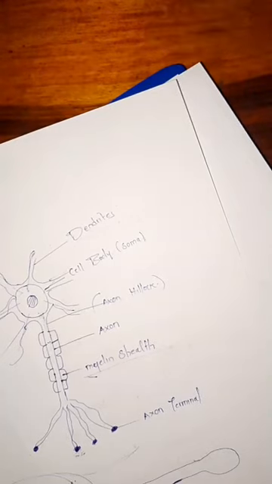What are these glial cells? Basically, these cells provide structural support to the nerve cells, or the neurons. They provide support, protection, and also nourishment to the same neurons that we were talking about.